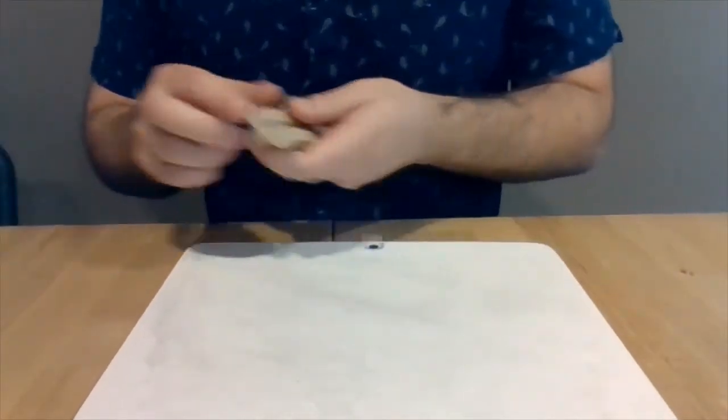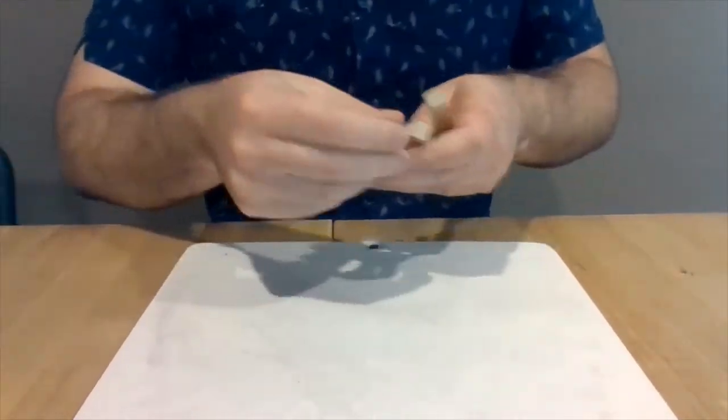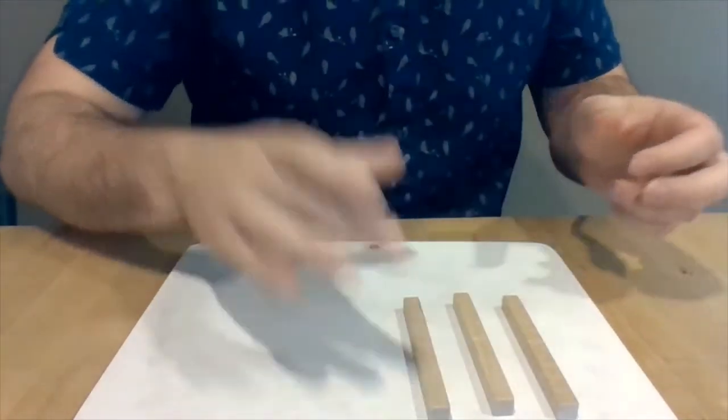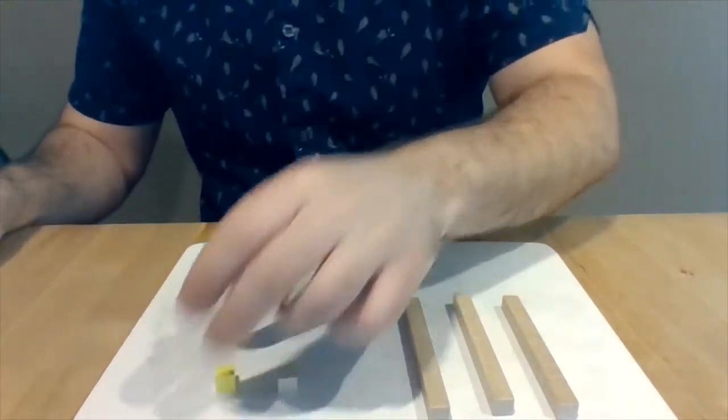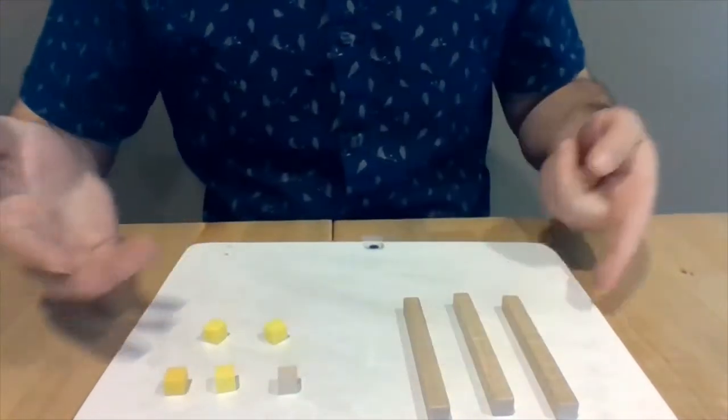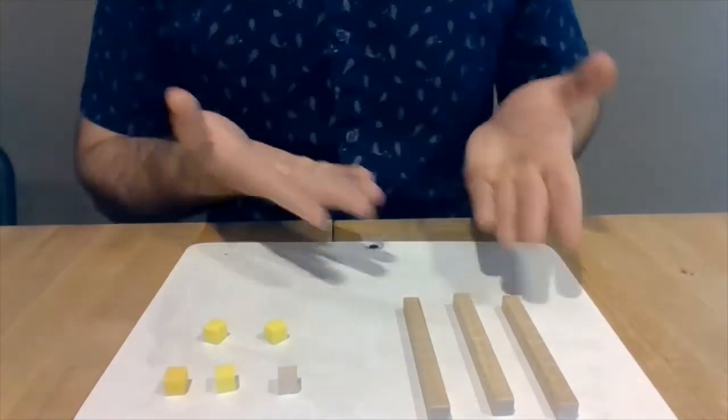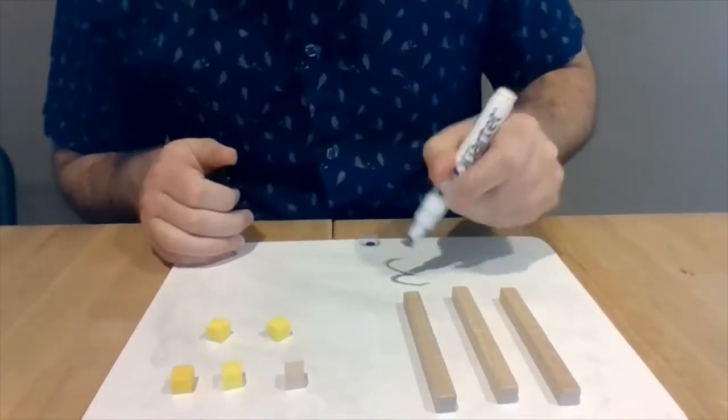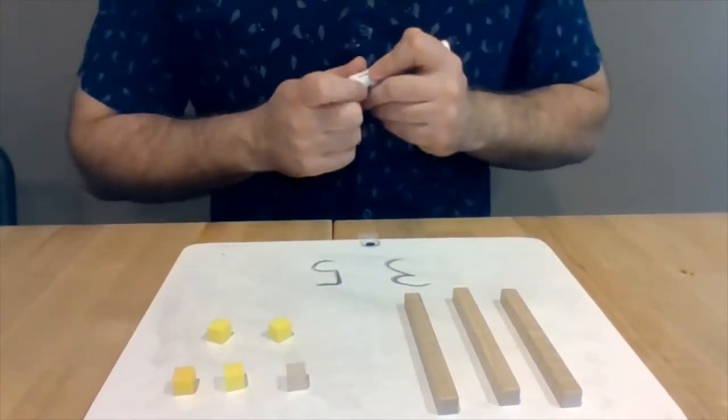Okay, so for this next one, I'm going to use these cubes. I have these 10 sticks to show you a number a little better. So let me see if I can get this to work. If I'm building a number like 35, I have 10, 20, 30, and then 1, 2, 3, 4, 5. Now you can see that it's 3 tens, 5 ones. 35. That's probably upside down for you.